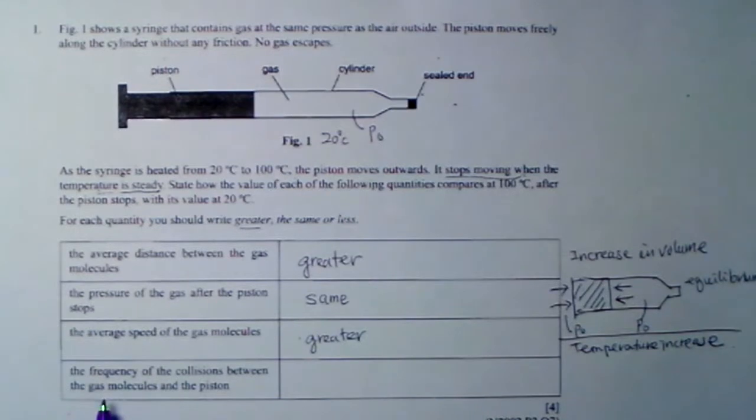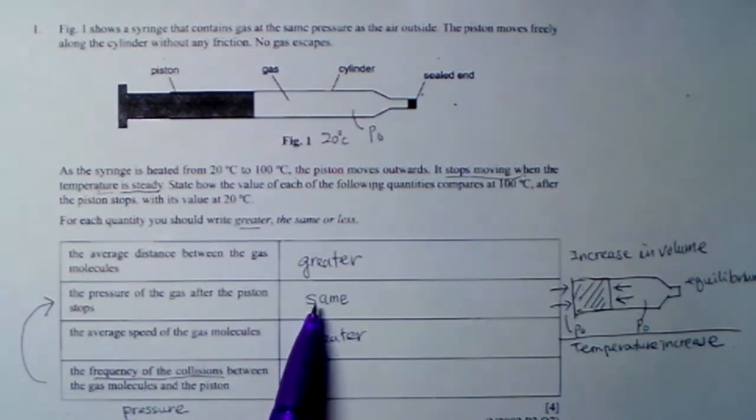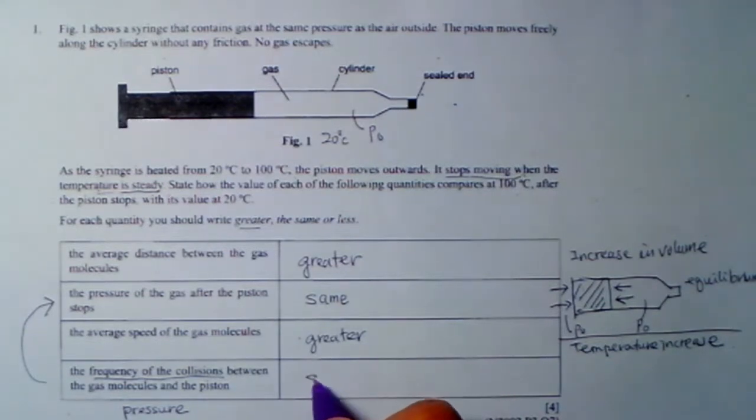Alright, and now the last one, the frequency of the collisions between the gas molecule and the piston. When you look at the frequency of the collision, the only thing that we want to look at is whether it is affected by pressure. So we have to refer back to here. If we get the number 2 item correct, that the pressure remains the same, then we should also deduce that the frequency of the collisions between gas molecule and the piston should remain the same because there's no change in pressure.